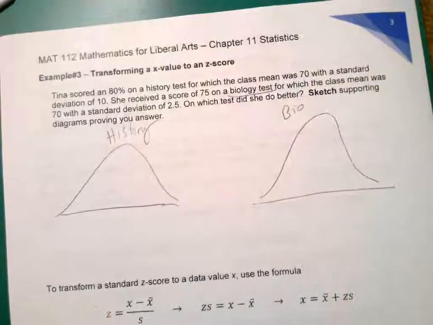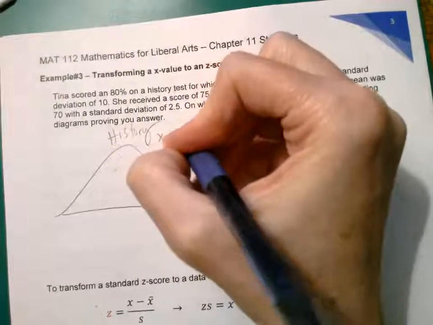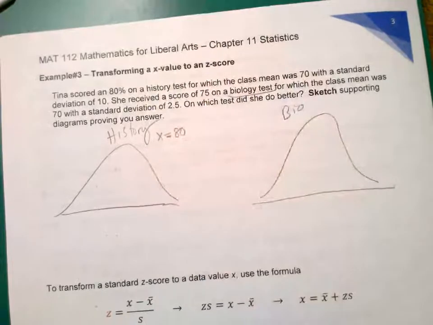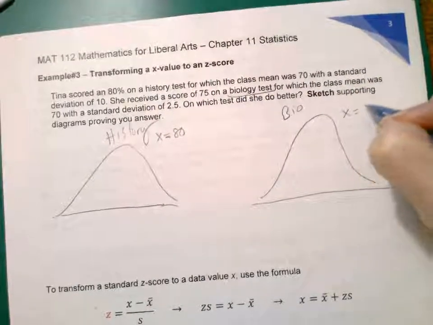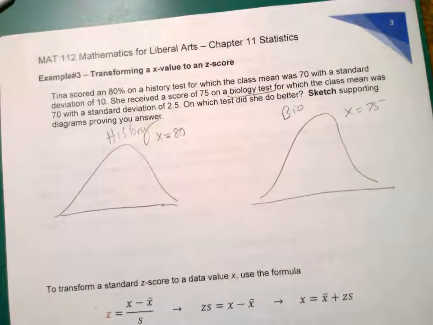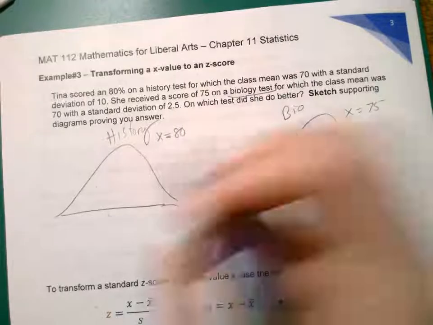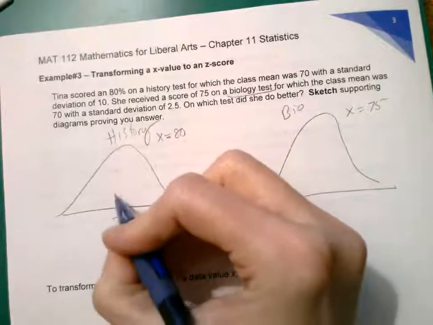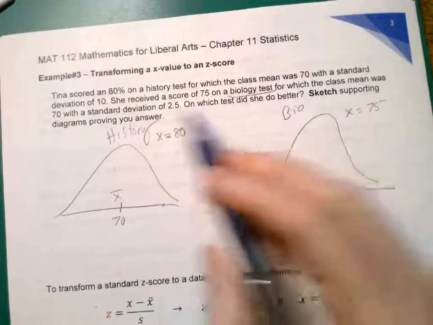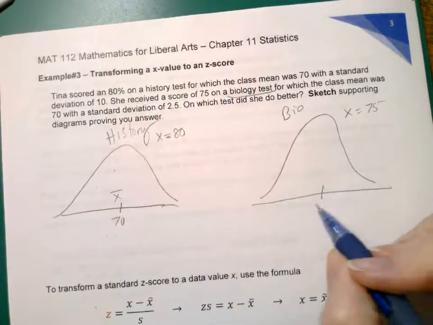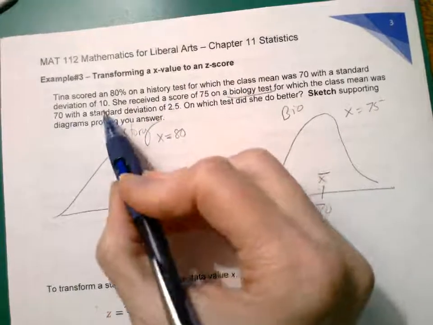Her individual score was an 80 out of 100, and her biology score was a 75. But for the history test, the mean was 70. There's your X bar. And for the biology test, the mean is also 70, but the standard deviations are different.